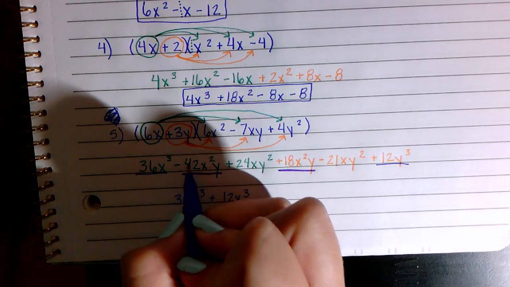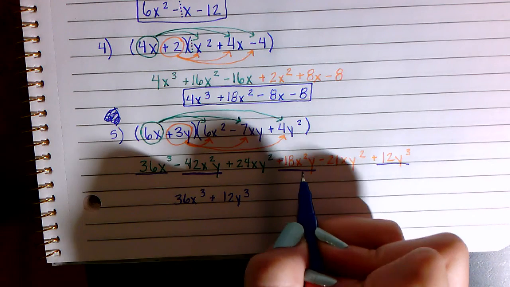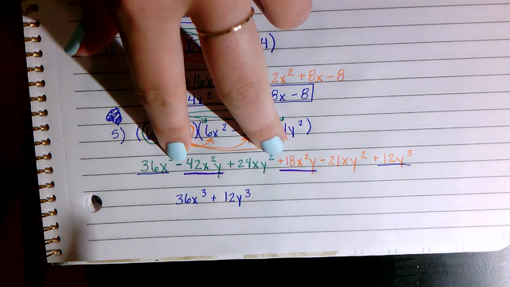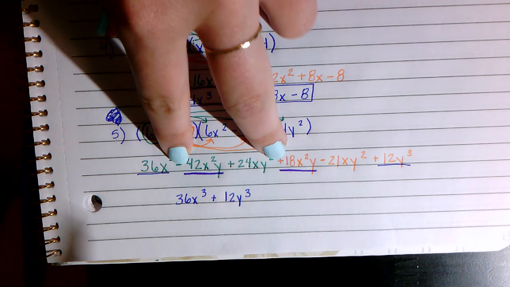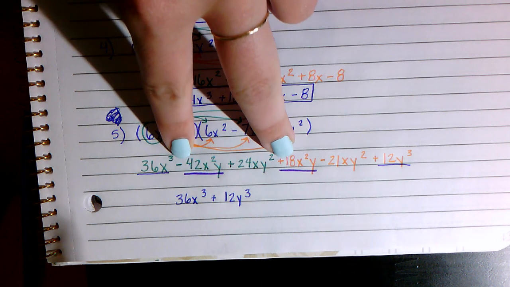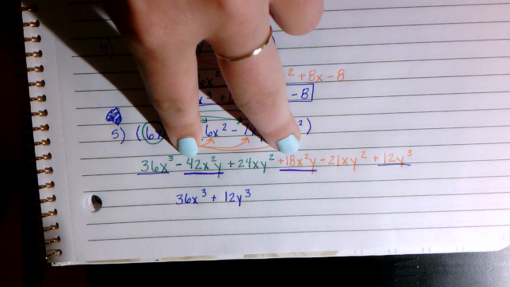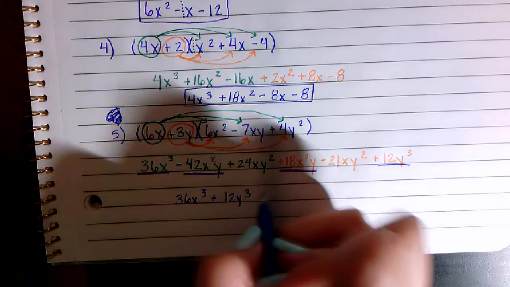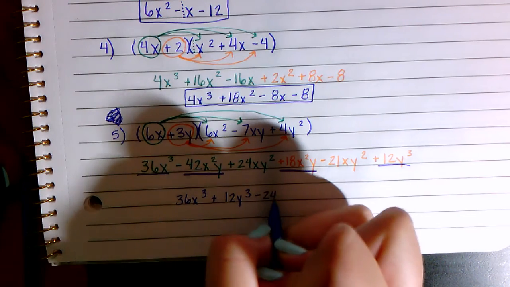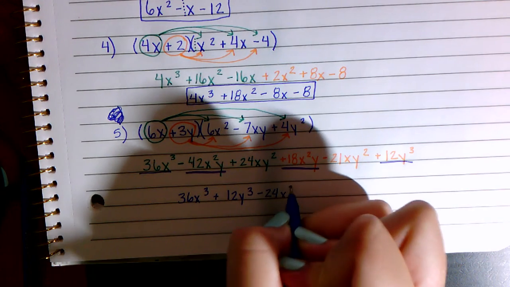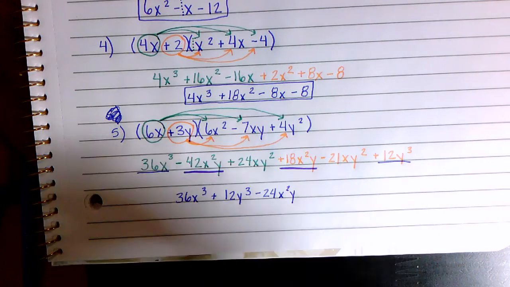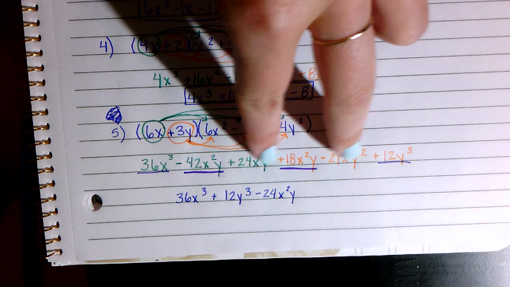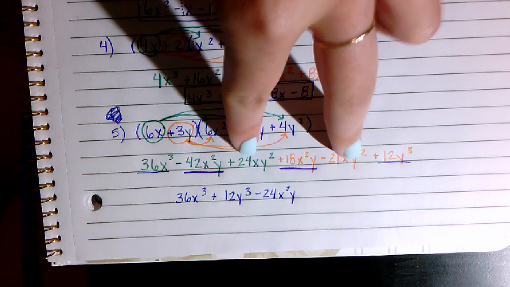So what is negative 42 plus 18? You can plug that in a calculator, or remember, if they have different signs, we're looking for the difference, which means subtraction. So 42 minus 18 is 24, and I'm going to keep the sign of the larger number. So negative 24 x squared y. And now let's look at these. These both have x y squared. So these are like terms too.